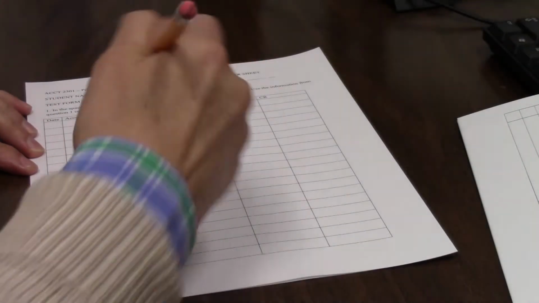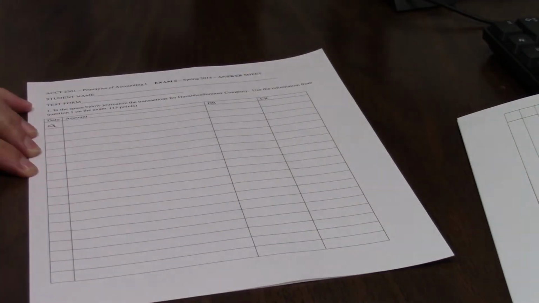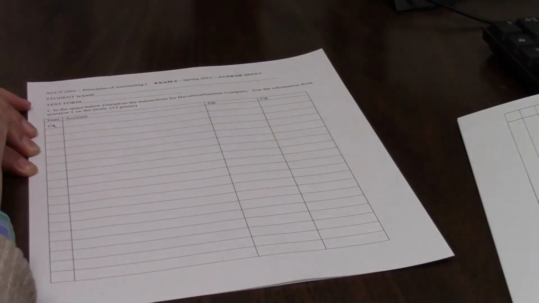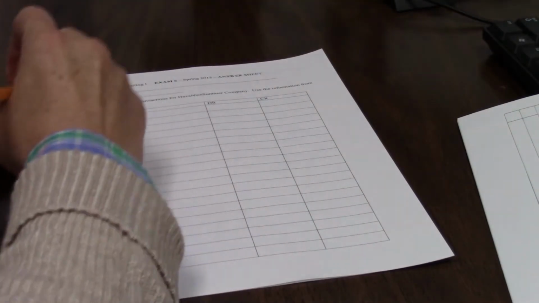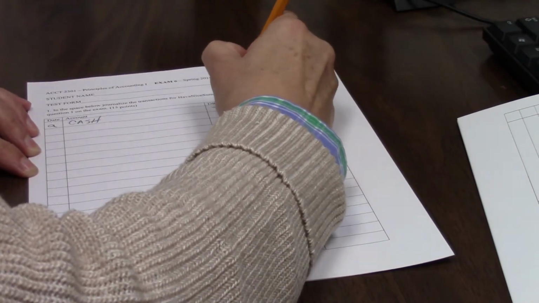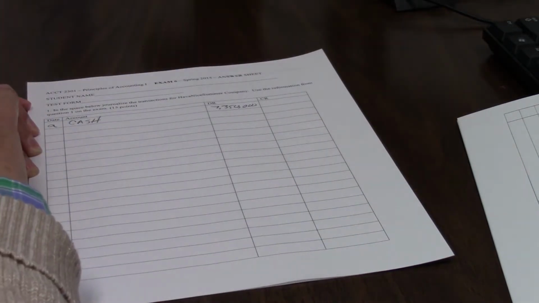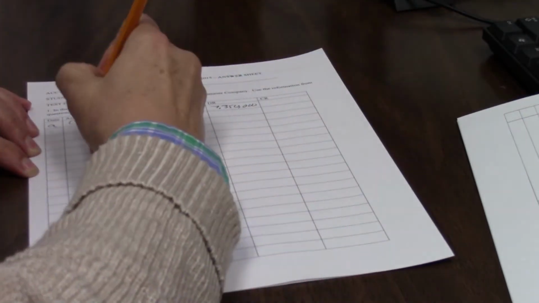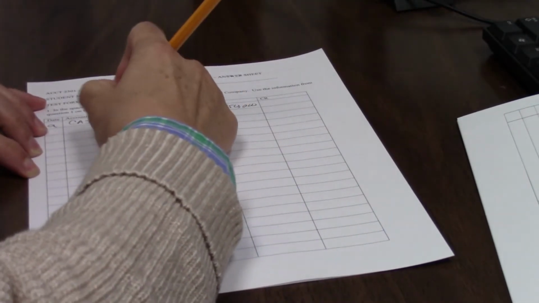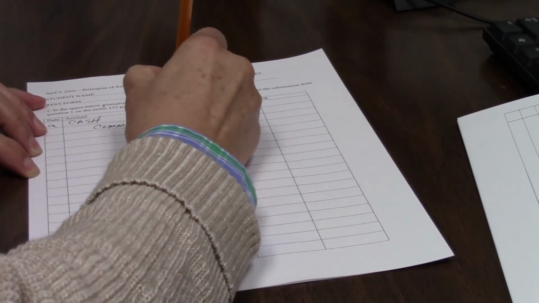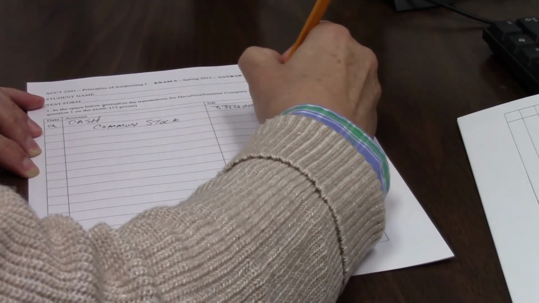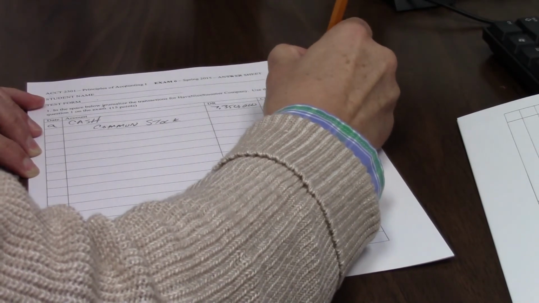So let's do that journal entry. It's not really a date, we'll just call it A, because that's what it's called on the exam. So we know we get in cash of 7,350,000, and we know that on our equity we're increasing common stock, which we figured out as 5,250,000.